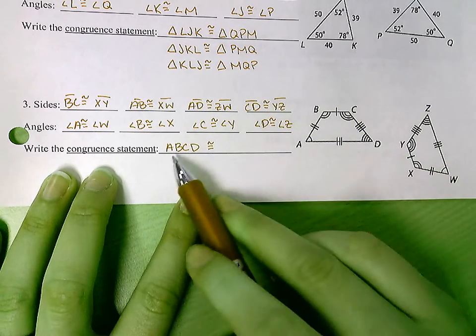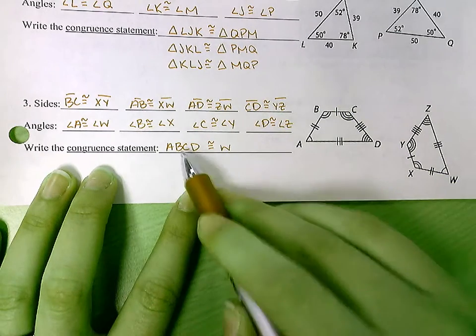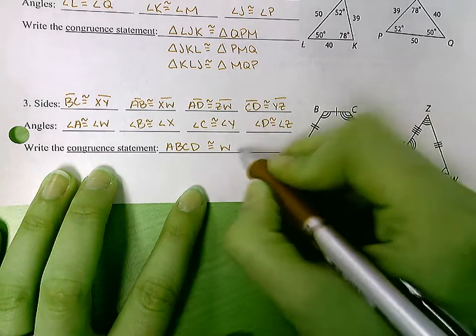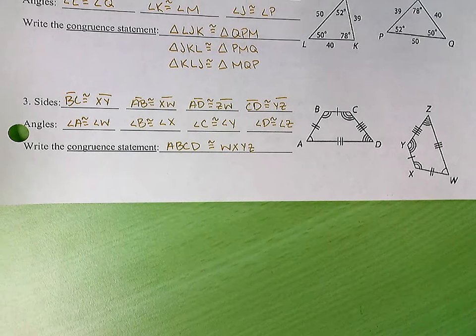That would be congruent to, since I started with A, I'll start with W. I went to B, so I'll go to X, and then to Y, and then to Z. Now, when you do this, it doesn't always go in alphabetical order. So sometimes X and Y will be mixed up. So do not always assume that it is in alphabetical order. Any questions on the front side?